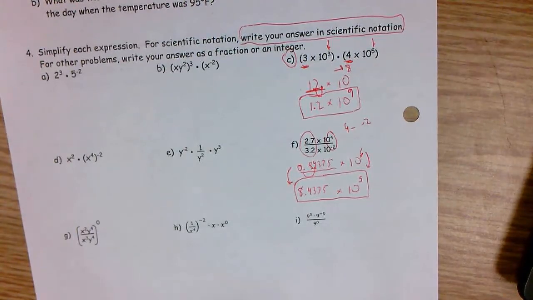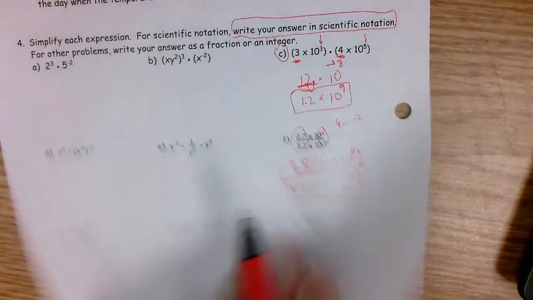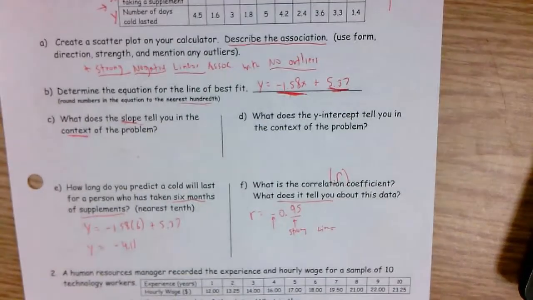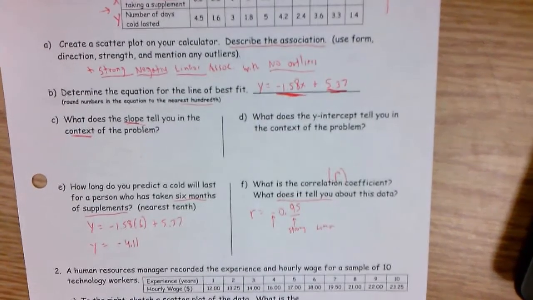Alright, the rest of the problems here are practice with exponents. Some of them are kind of tricky. We'll see how you did in class tomorrow. I think that's it. I really just wanted to talk about scientific notation a little bit and make sure you could use your calculator again.